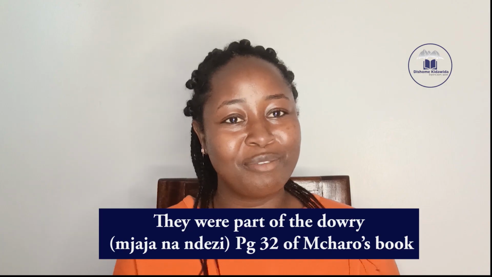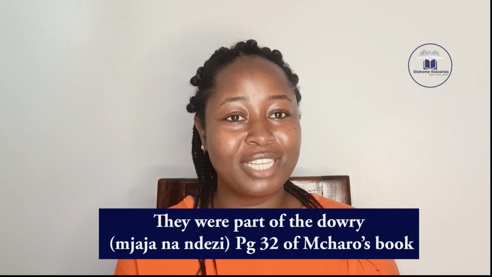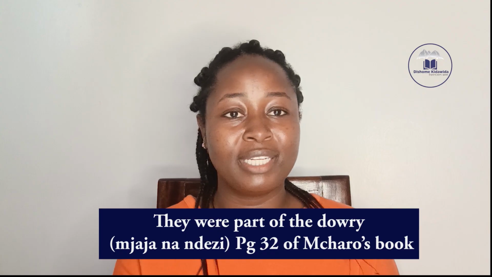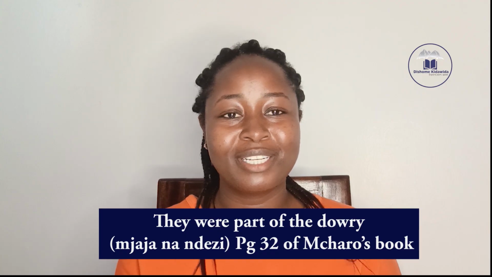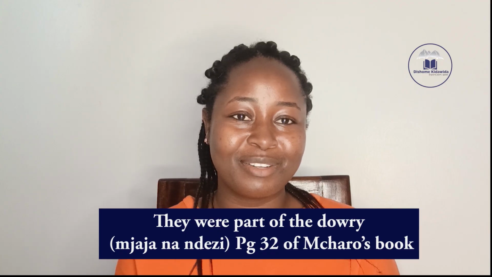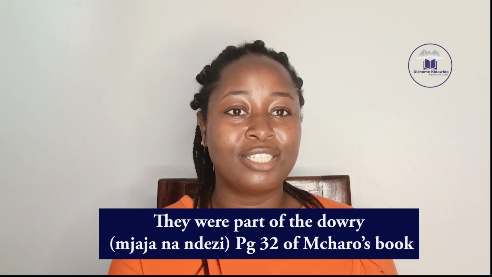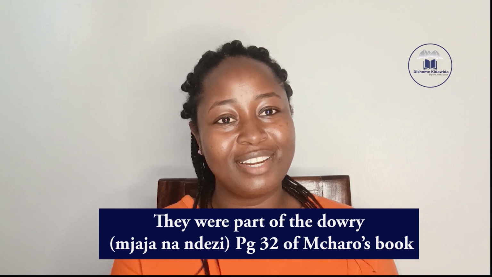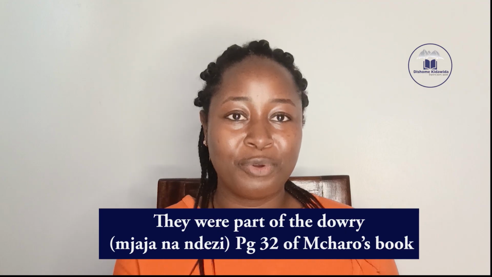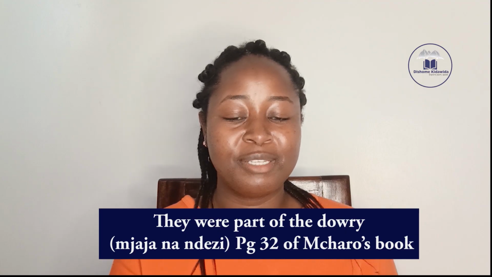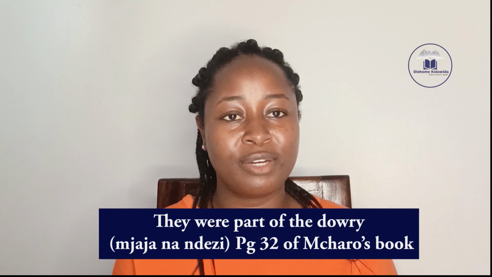And if you want to get more information about this, there is a whole section talking about these specific bananas in the book by my legend, of course, Frank Mcharo. And this is found on page 32. So you can do further reading if you want to know more. So look out at page 32 of Frank Mcharo's book, Chuo cha Mizango na Maza ra Kidawida ra Kufuma Kokala.